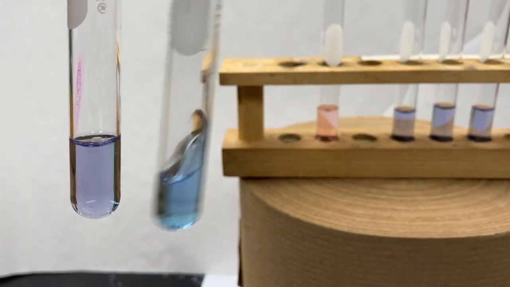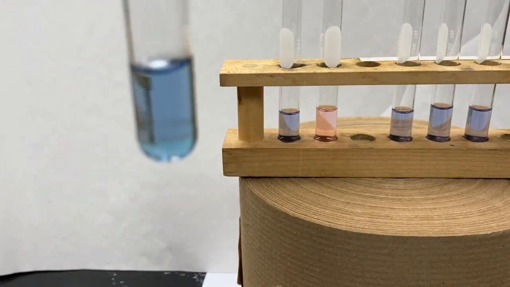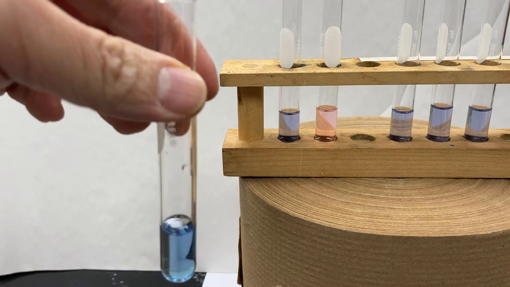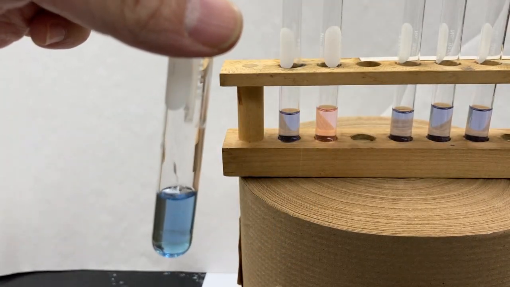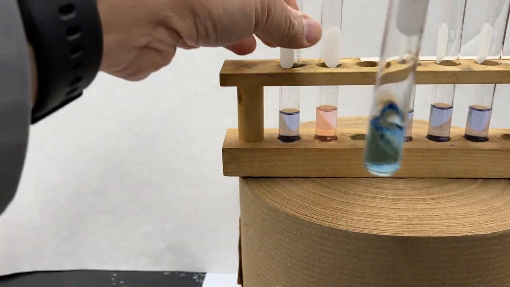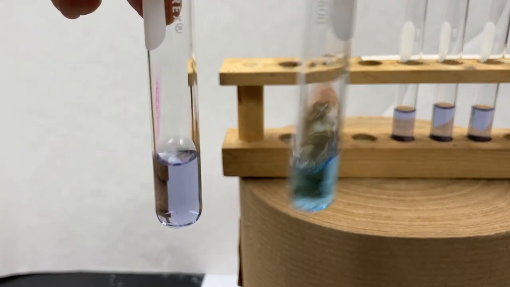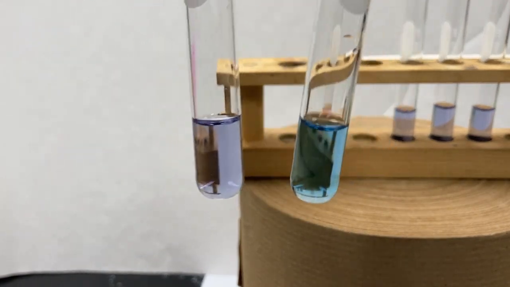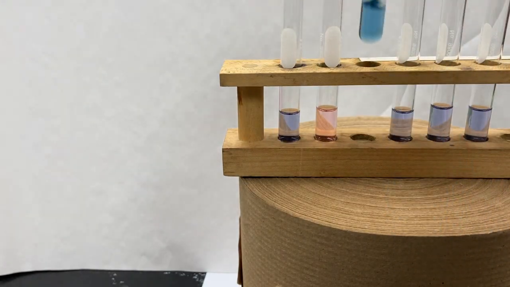We went from a violet to a blue. Let's add just another drop. So by adding hydrochloric acid, the result is a translucent blue color as opposed to violet.